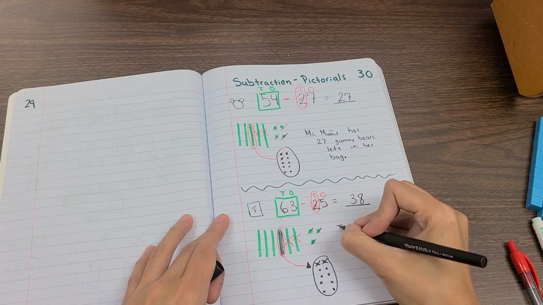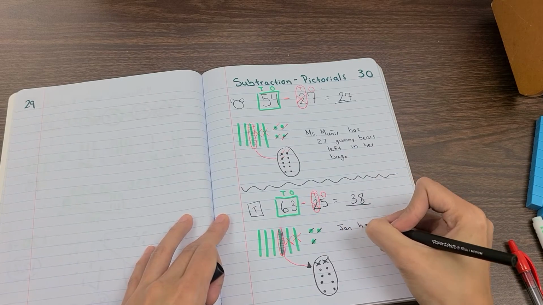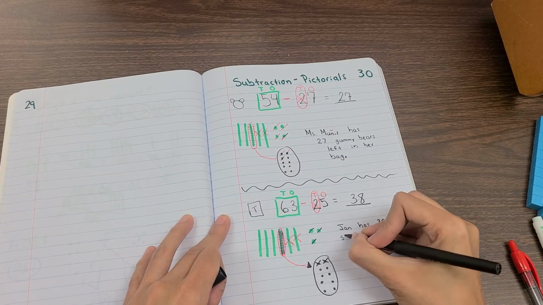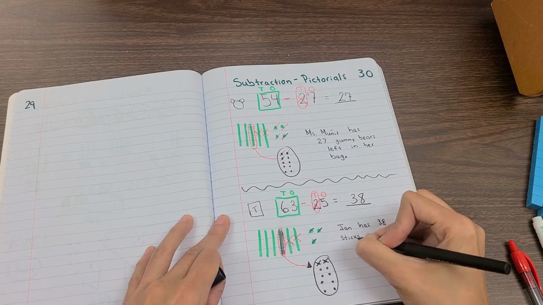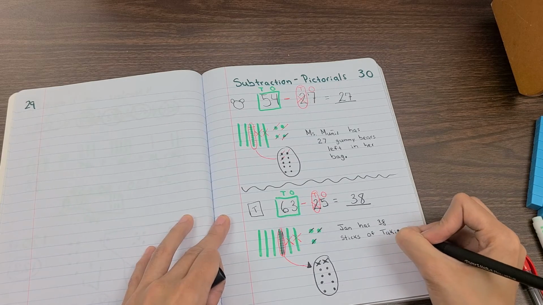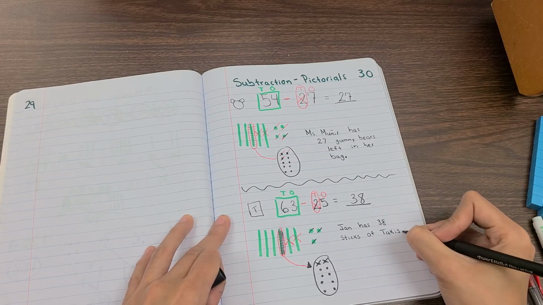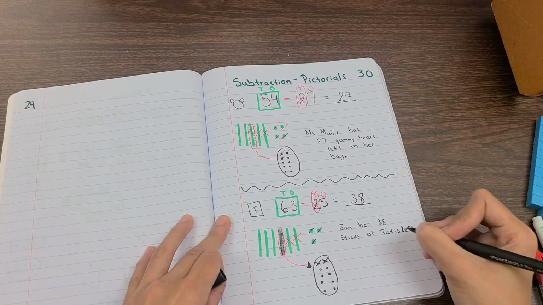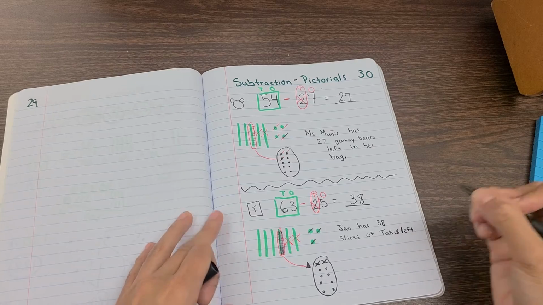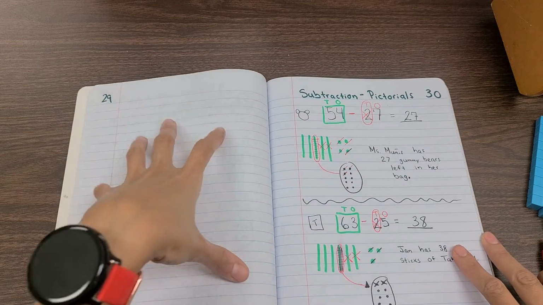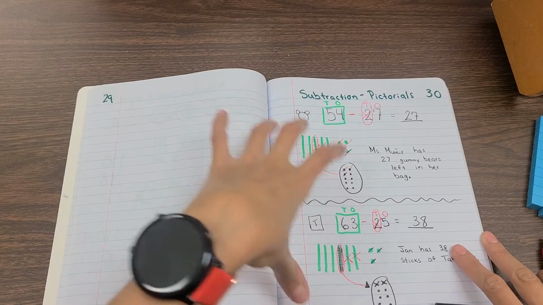So John has 38 sticks of Takis. Okay, clearly he's not gonna get all the bags, right? Of Takis, and I can write left. How about that? Okay. If you want, it will be a nice idea to practice, especially when you did 2 with me, 1 by yourself.